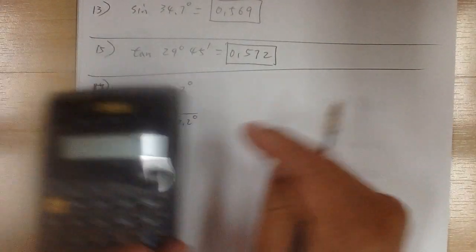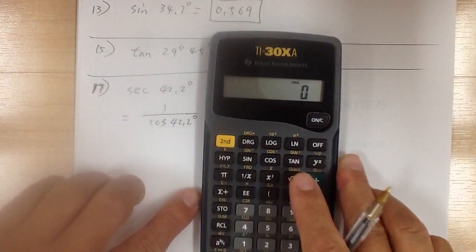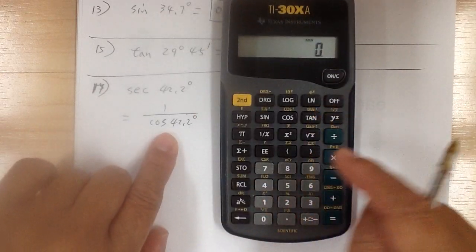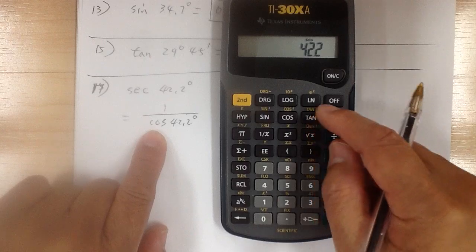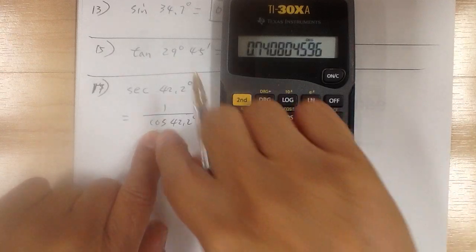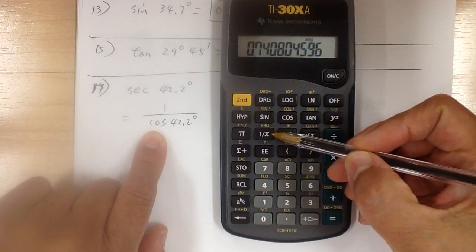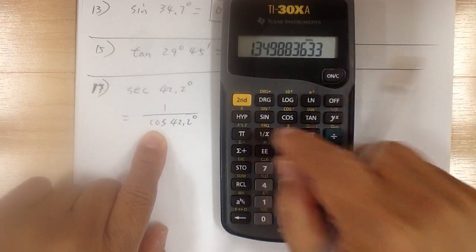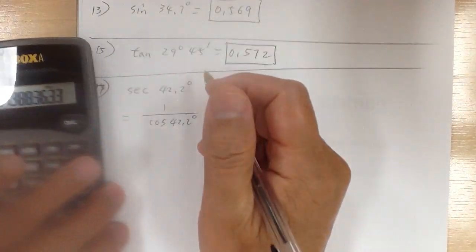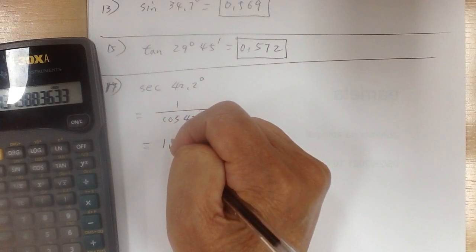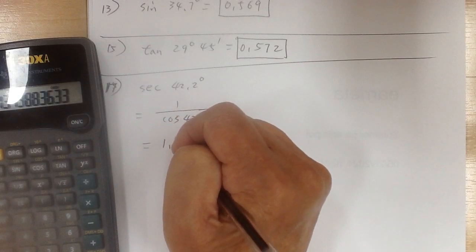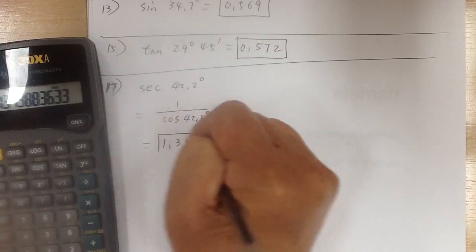Depending on your calculator, for mine I enter 42.2, take the cosine of that, and then flip it over using the 1 over x button. So this will equal, to 3 significant digits, 1.35.